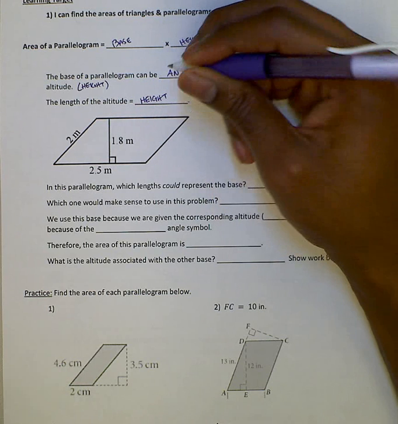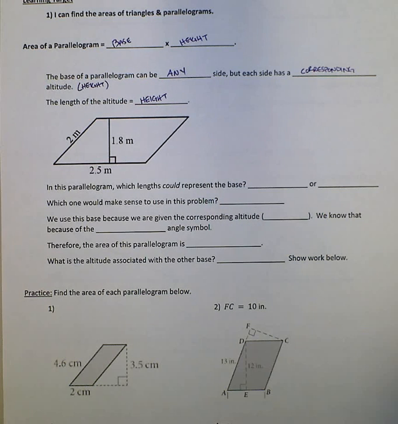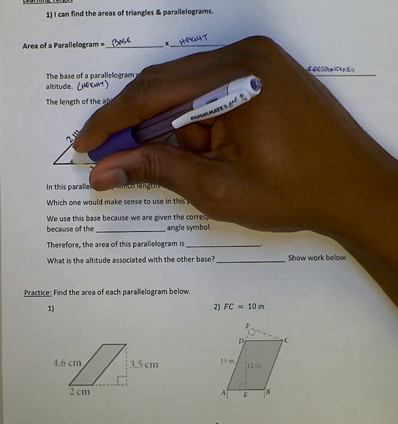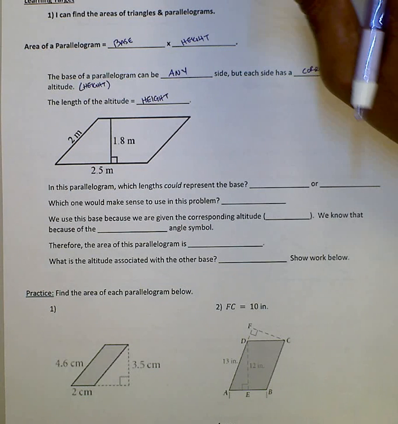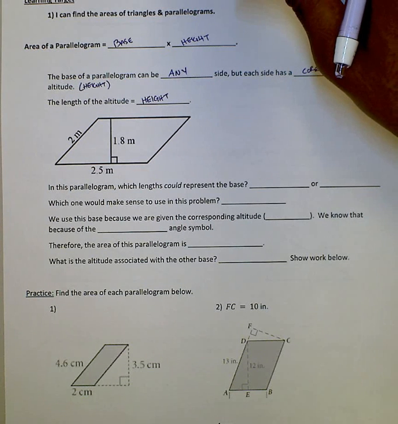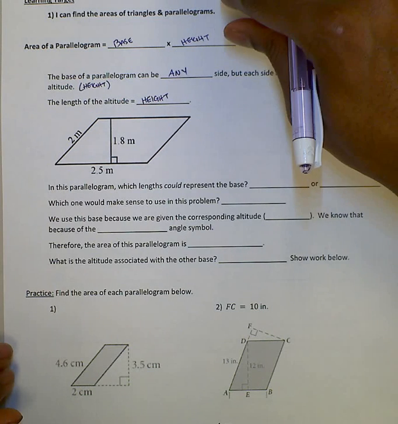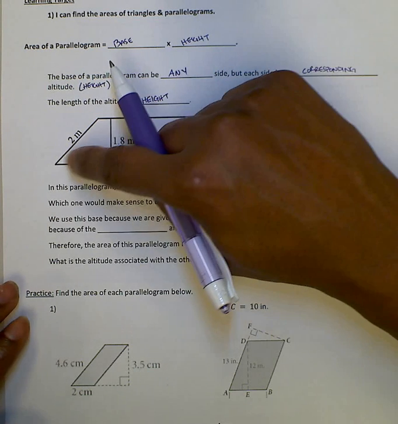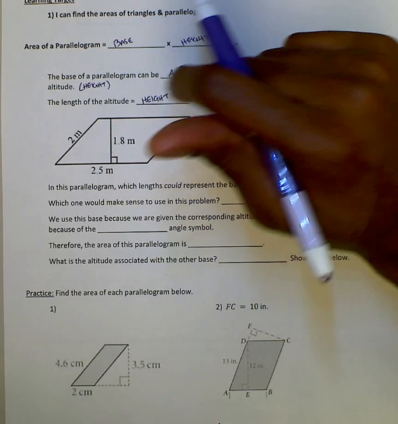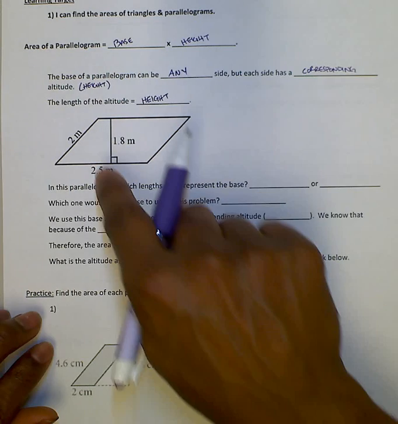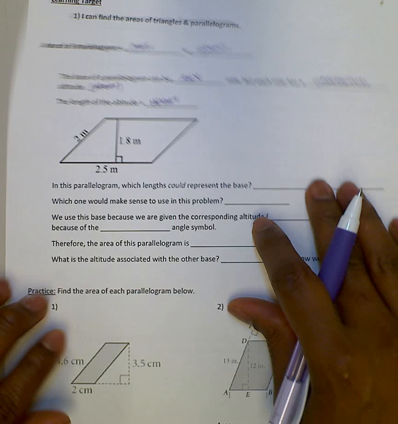Typically the biggest mistake people make is saying, we've got to find the area of a four-sided figure, so one side times another side, 2.5 times 2. That is not the case in parallelograms. If it's a rectangle or a square, then it can work out, but not for parallelograms in general. So in this parallelogram, which lengths could represent the base? The base can be any side, so 2 or 2.5.